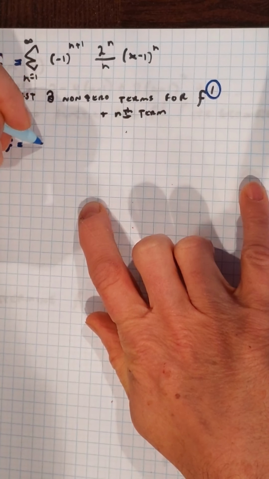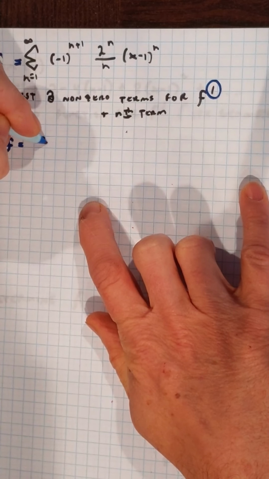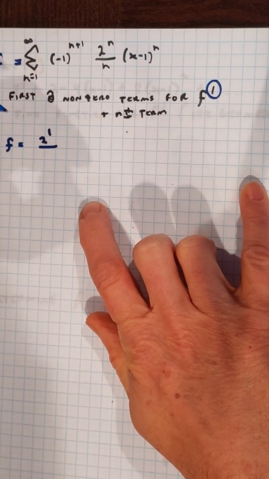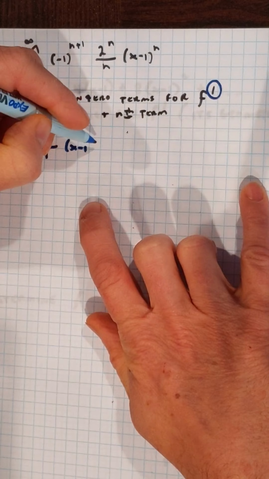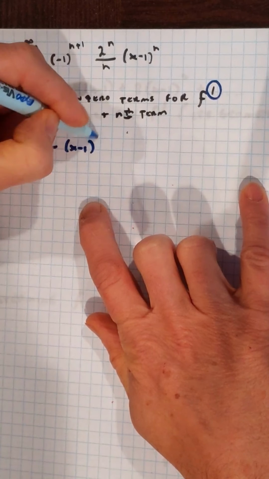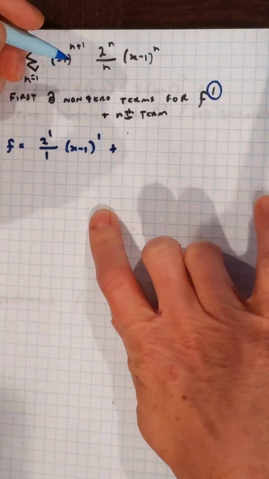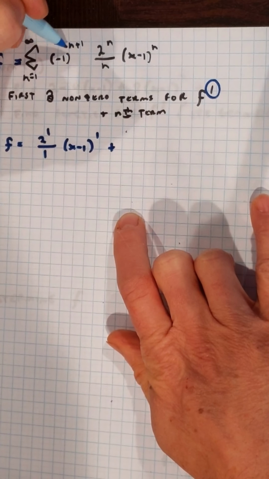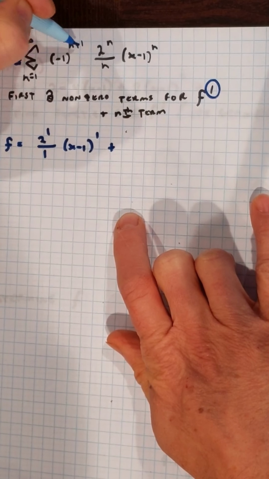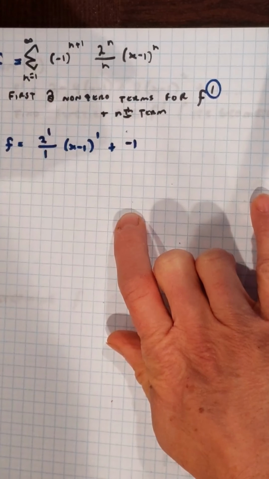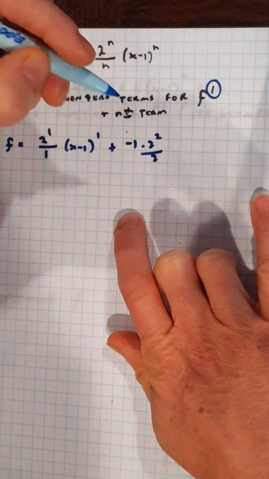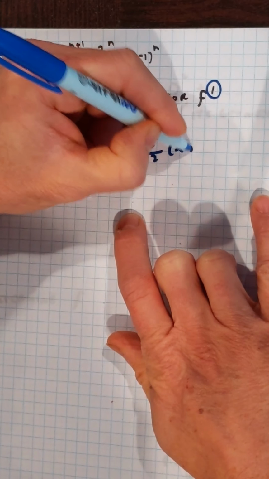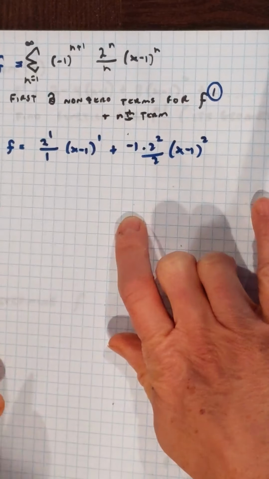I get positive 2 to the 1 over 1 times (x minus 1) to the 1, plus, now I can plug in 2. If I plug in 2, this gives me an odd power, so I get -1 times 2 squared over 2 times (x minus 1) squared.